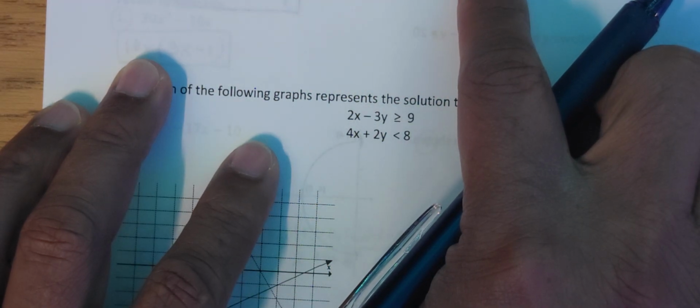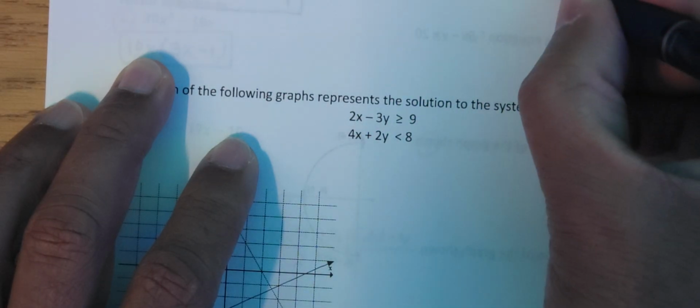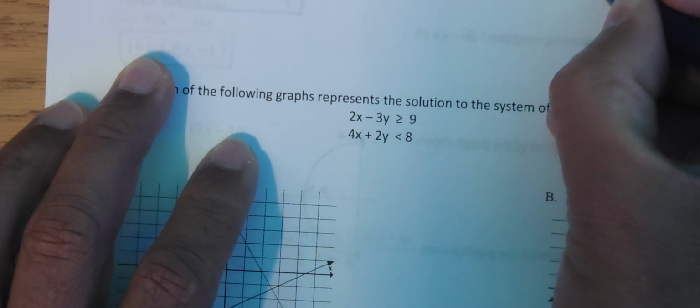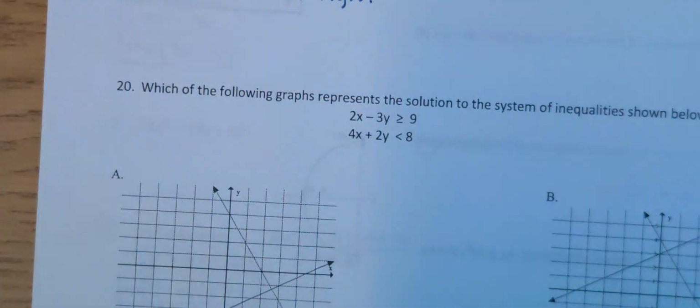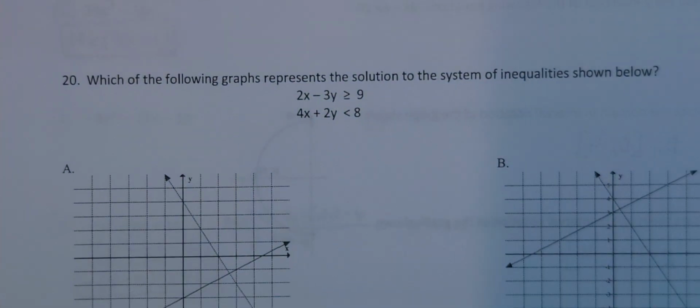So will you agree with me that this graph, this v-shaped graph, which is the absolute value function, gets translated? Okay, so I would say the graph is translated 9 units to the right. Okay, and that's all for number 19.